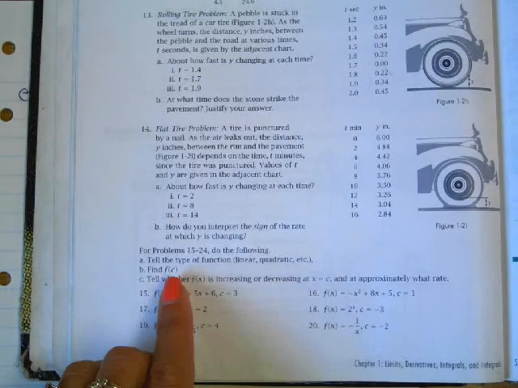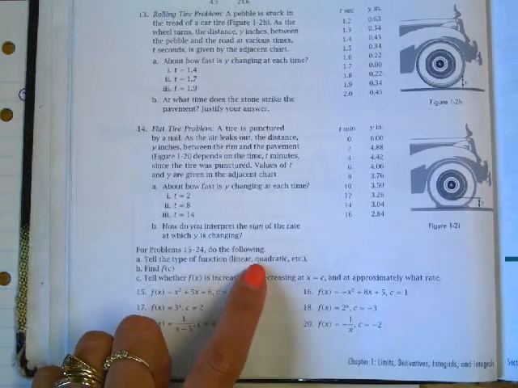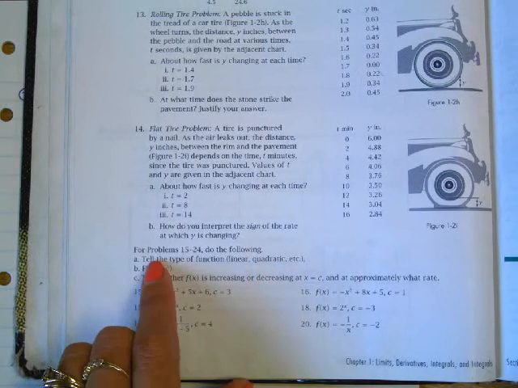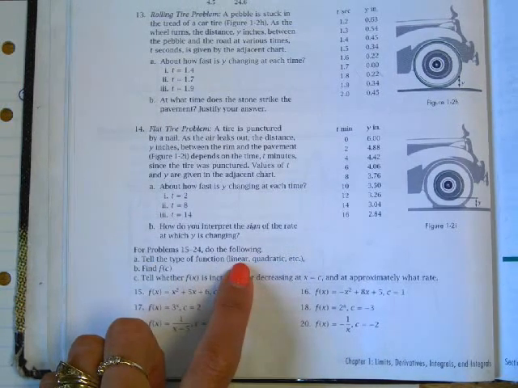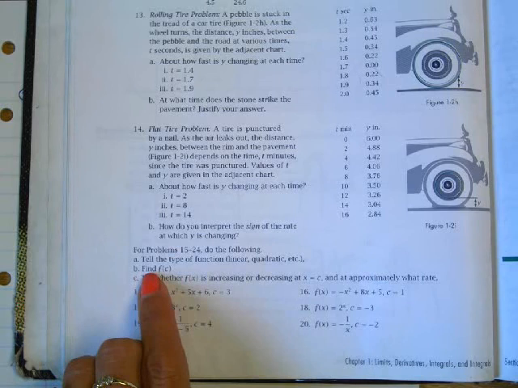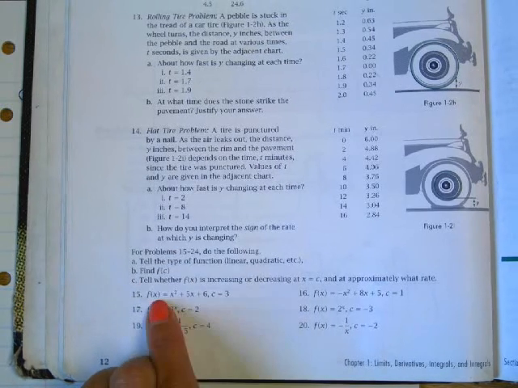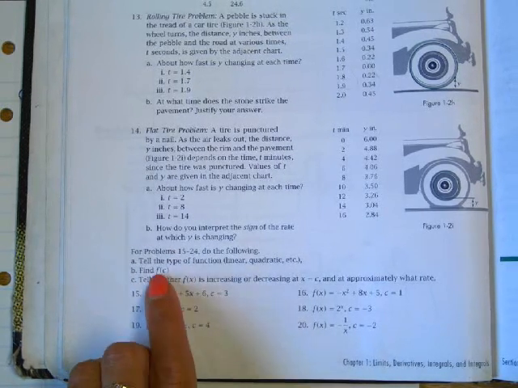So number 3 is your number 16. I'm going to show you that real quick. So when you get to the set of problems, right here, starting at 15. It says, tell the type of function, whether it's linear, quadratic. That's that table of functions I showed you at the beginning, so you can flip back to that page 6 to answer that question. Find f of c. That's just plug your number in the function and see what the function comes out to be.